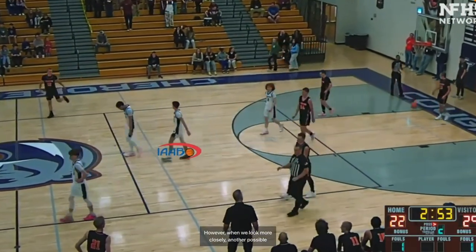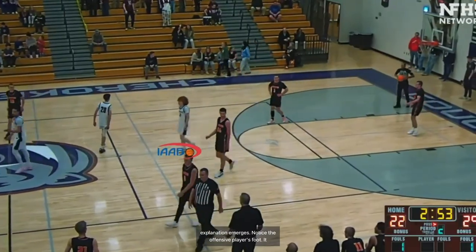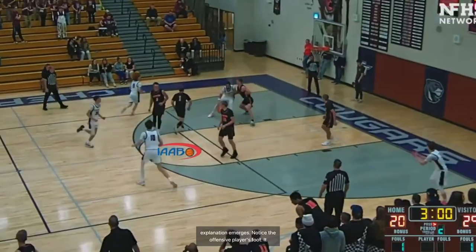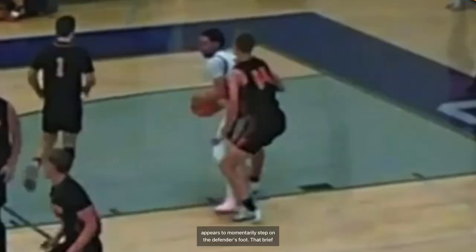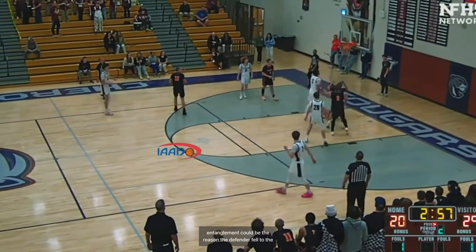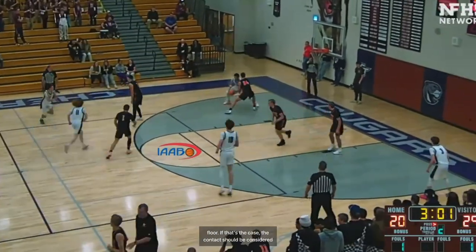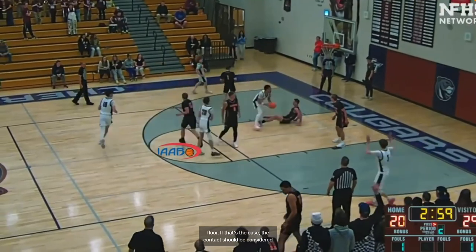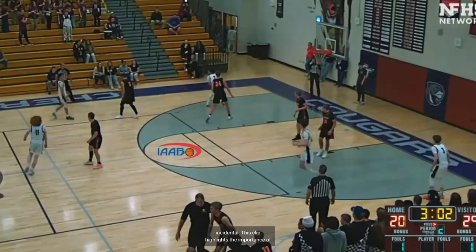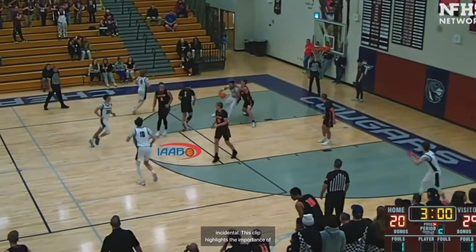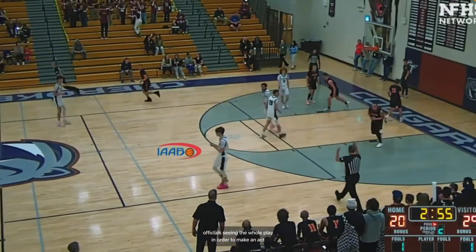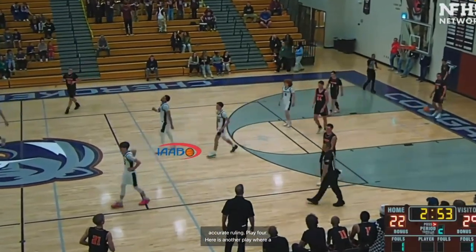However, when we look more closely, another possible explanation emerges. Notice the offensive player's foot. It appears to momentarily step on the defender's foot. That brief entanglement could be the reason the defender fell to the floor. If that's the case, the contact should be considered incidental. This clip highlights the importance of officials seeing the whole play in order to make an accurate ruling.